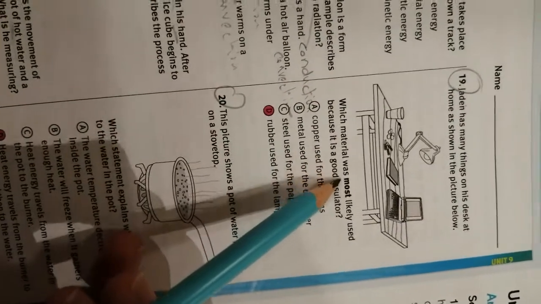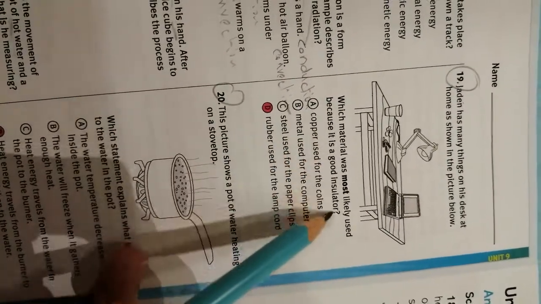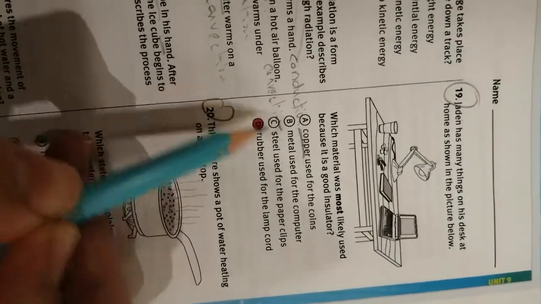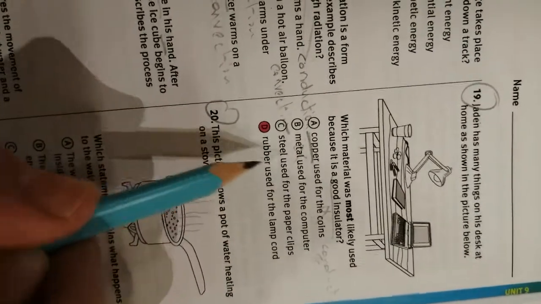Question number 19. Jaden has many things on his desk at home, as shown in the picture below. Which material was most likely used because it is a good insulator? A, copper used for the coins. We will observe the material. It's metal. Copper is a conductor. So the question is a good insulator. This is wrong. B, metal used for the computer. The metal is a good conductor also. Wrong.